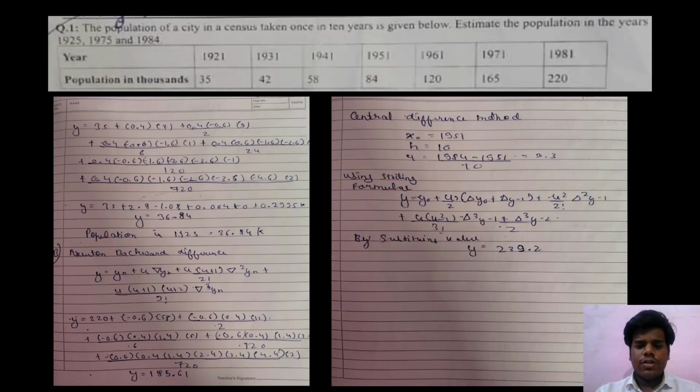Basically that was the population: 239.2k population in 1984, and the 1975 population was 185.61, and in 1925 the population was 36.84k. Now let's move to the second question.